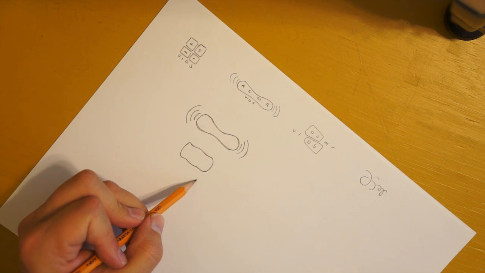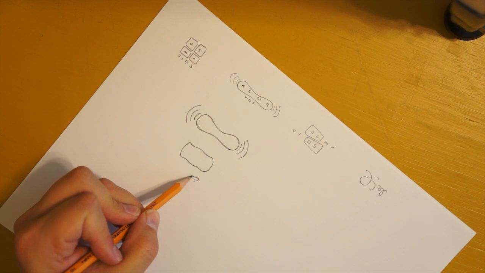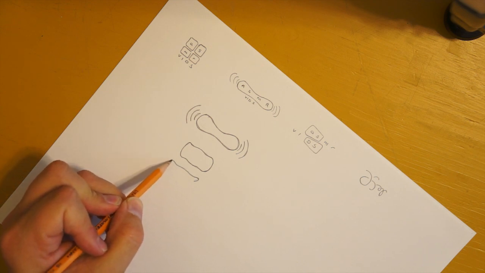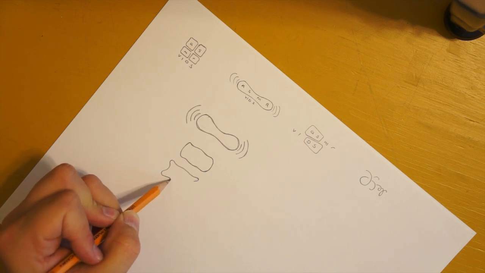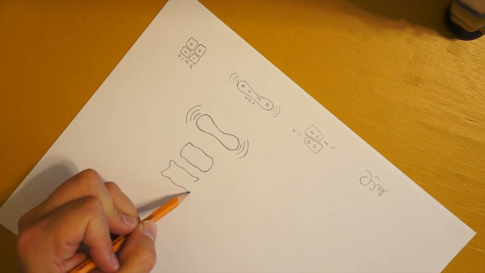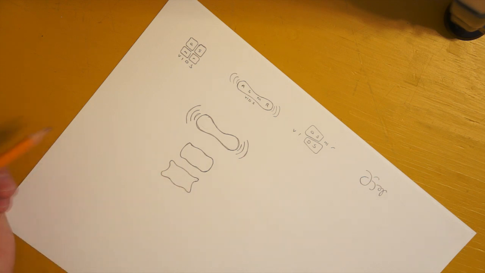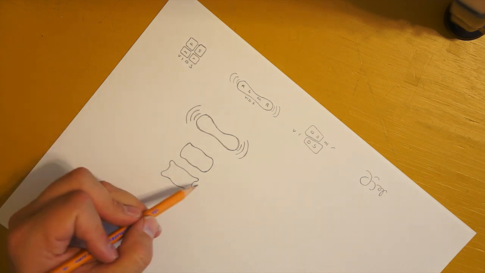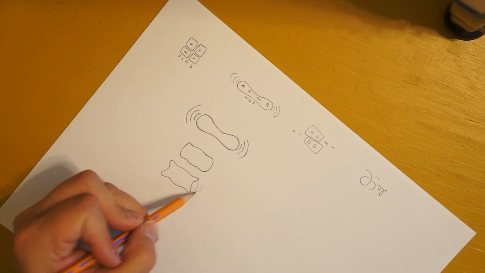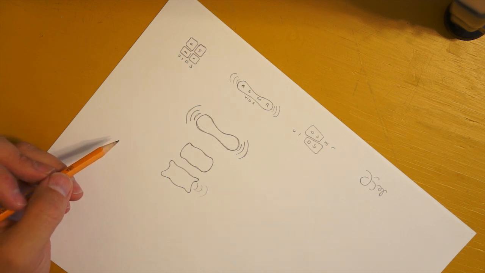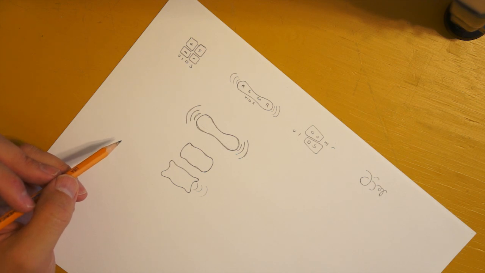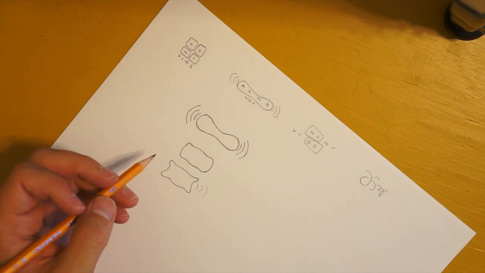I think when we think of pillows, we think of more corners that look like that. But then you don't really get the opportunity to have sound waves off of them. It doesn't quite look like it should. I'll keep that in mind.